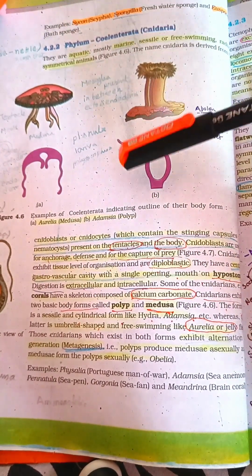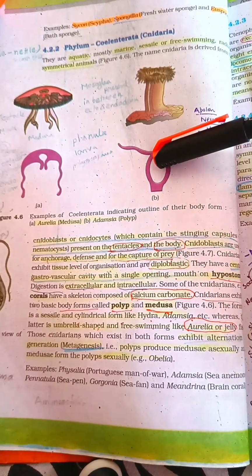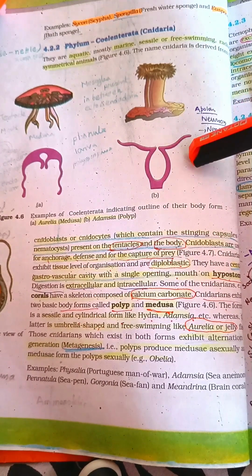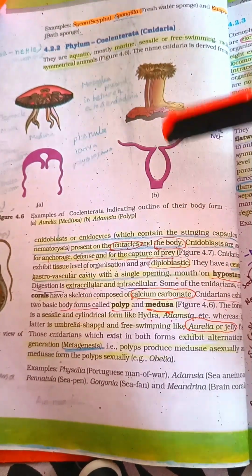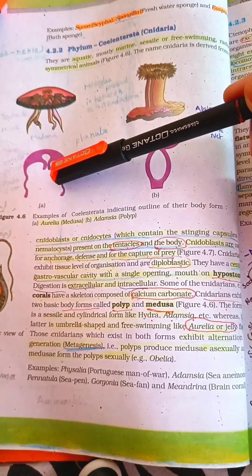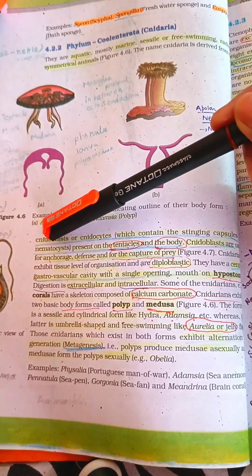What is the difference between them? Let me repeat. The polyp is sessile and cylindrical, and this form can be found in Hydra and Adamsia. And this one, you can see, is umbrella shaped and free swimming, and this body form can be found in Aurelia, which is also commonly called jellyfish.